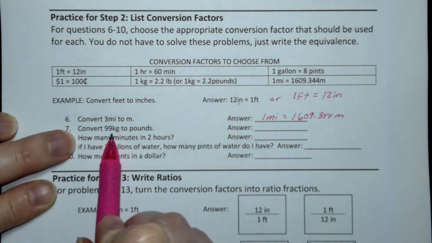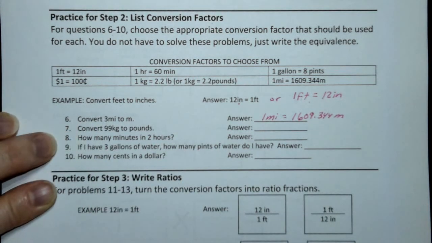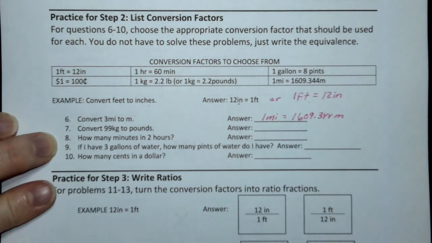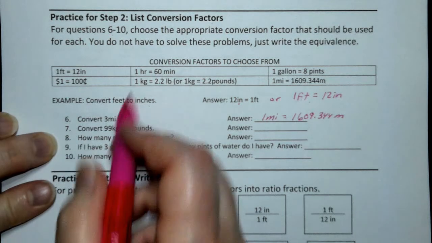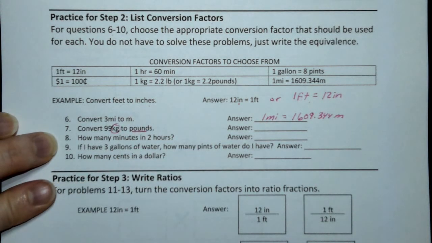Convert 99 kilograms to pounds. So what should you look for up here? You shouldn't look for feet or inches or money. You shouldn't look for volume. You're going to look for something that uses kilograms and pounds. And then just write the answer right there.